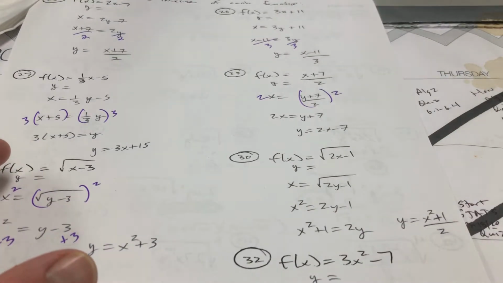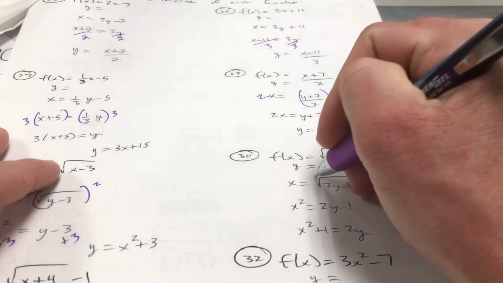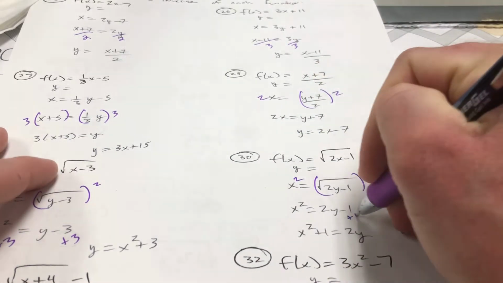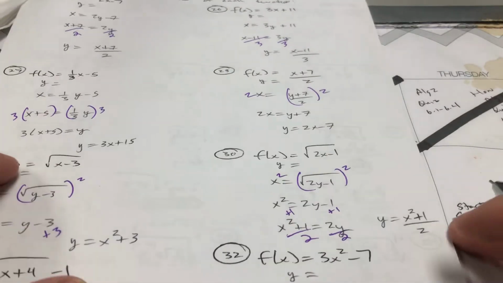y equals the square root of 2x minus 1. So x equals the square root of 2y minus 1. I'm going to square both sides. I'm going to add 1 to both sides. I'm going to divide both sides by 2. There we go.